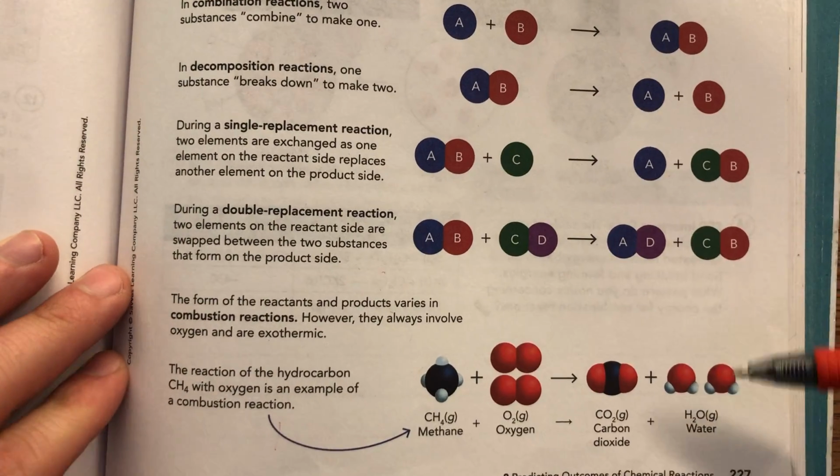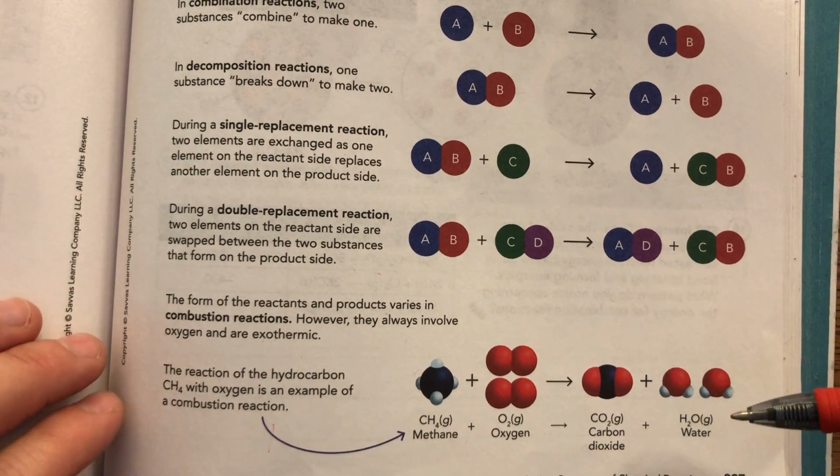These are the 5 major types of reactions, and this is just an overview, okay? We're going to go in depth on each of these, and I'm going to make a video on each of them, okay?